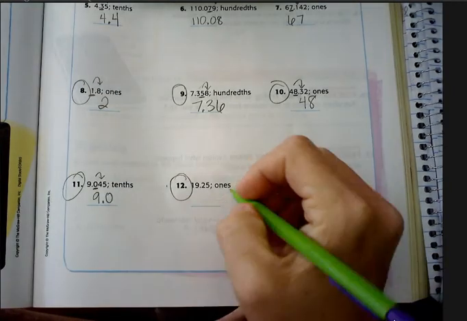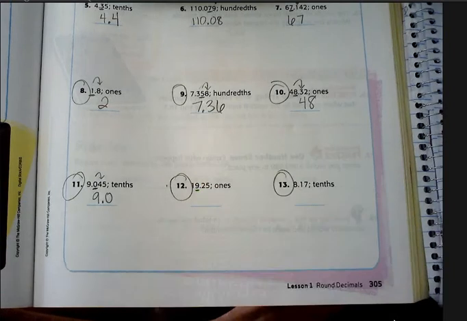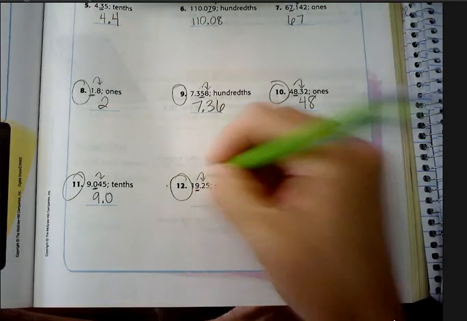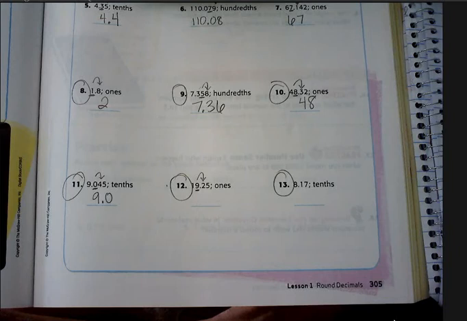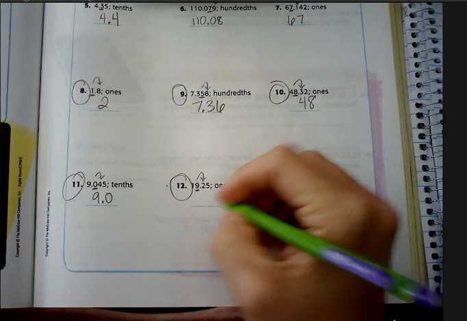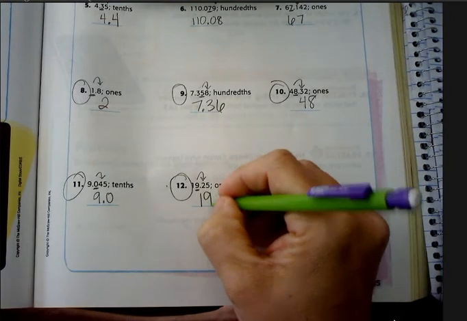Okay, ones. Find your target. Look next door. Is it 5 or higher? Nope. We don't raise the score, so we just rewrite up to the place we underlined.